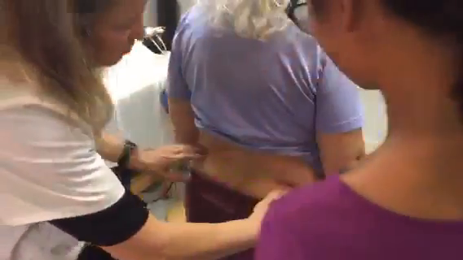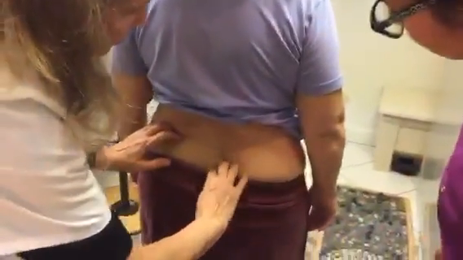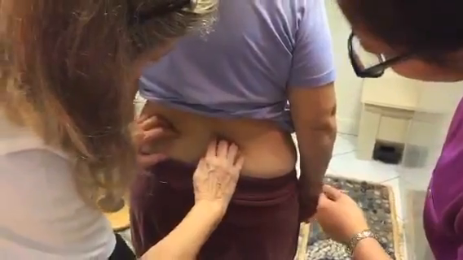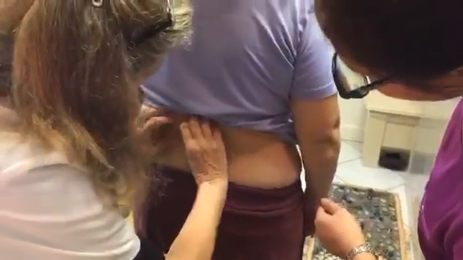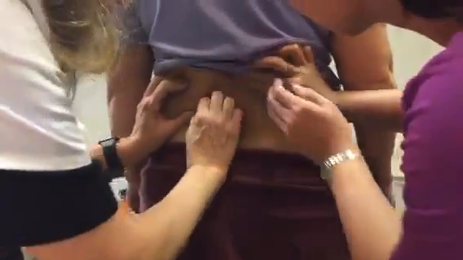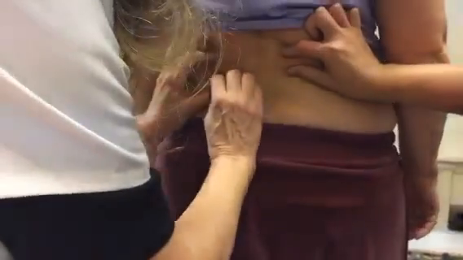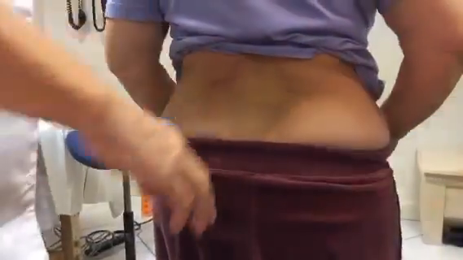So here, this is L4, that's L5, S1, 2, so L4, L3, L2 would be right about here. Let's see if we can lift up any of the skin. And here it's hard to lift the skin up right here. So we have a little bit of dysfunction in there. Let's see if we can make it a little bit better.